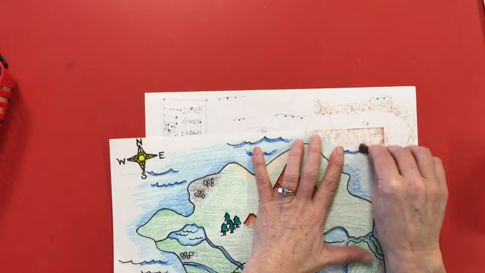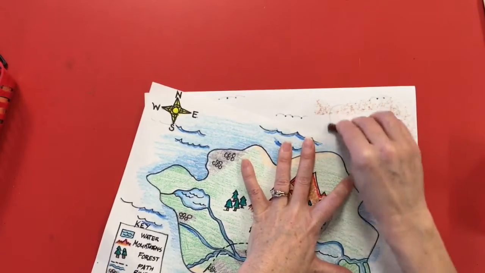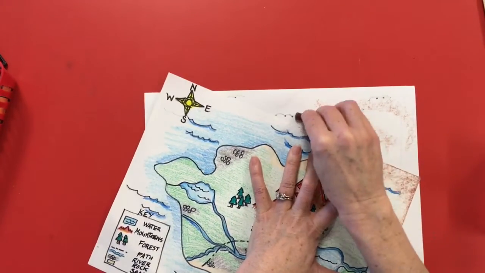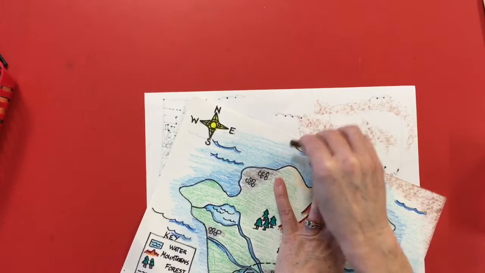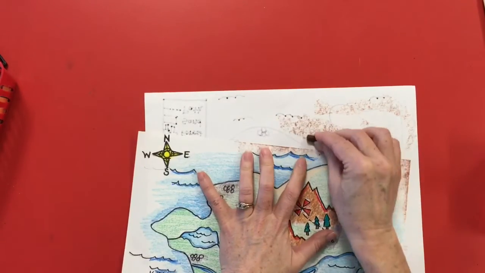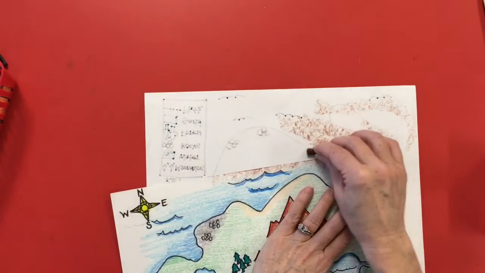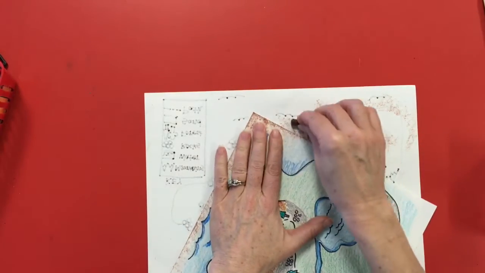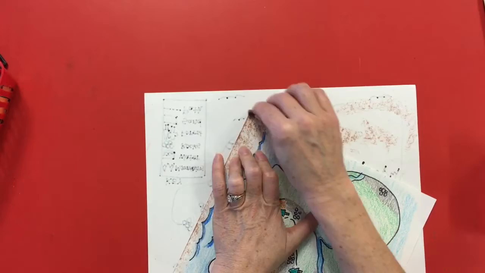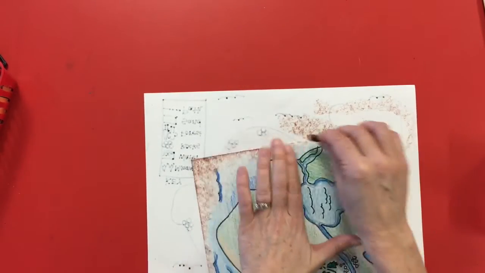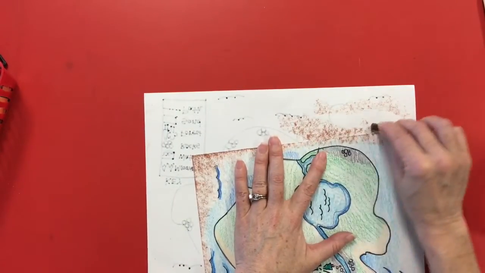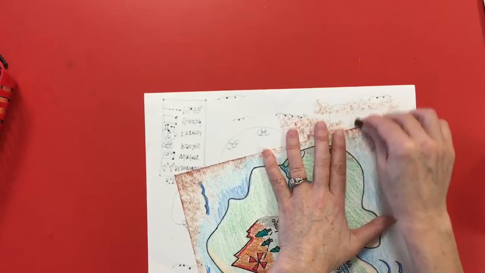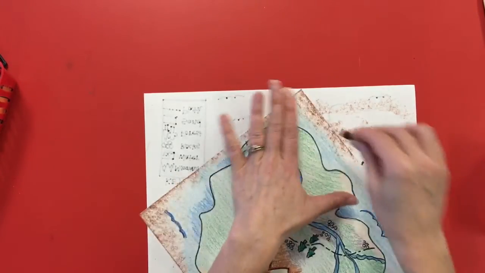And you can press a little harder, but you go right along the edges, and it just gives that little darker edges, so it looks like it's been antiqued. All right, make sure you're doing this with the paper underneath it though.